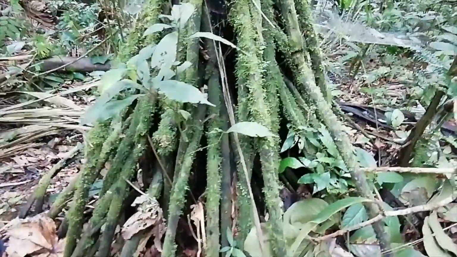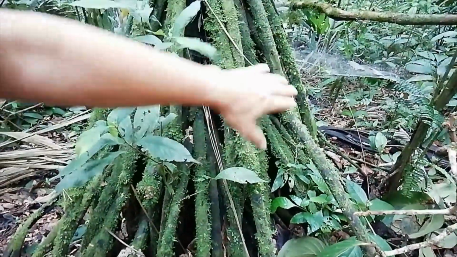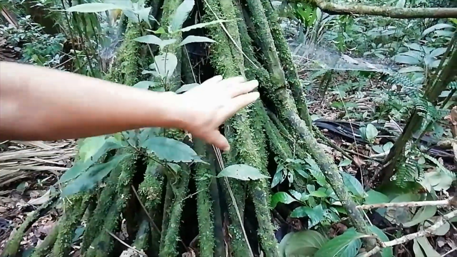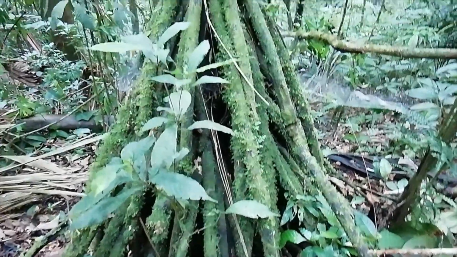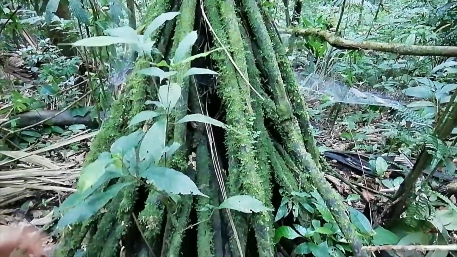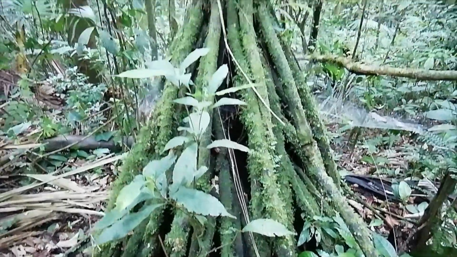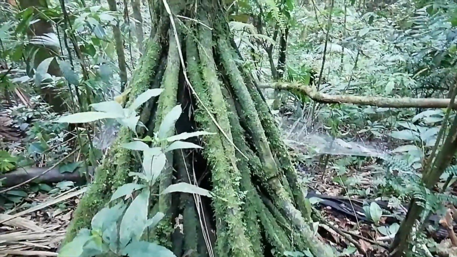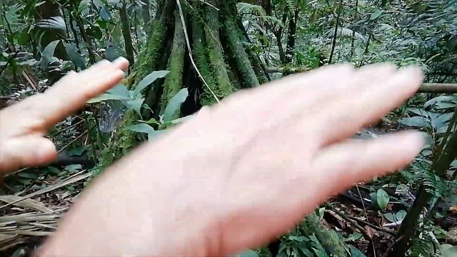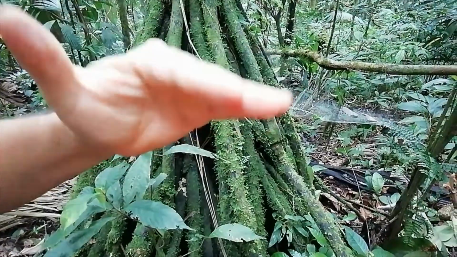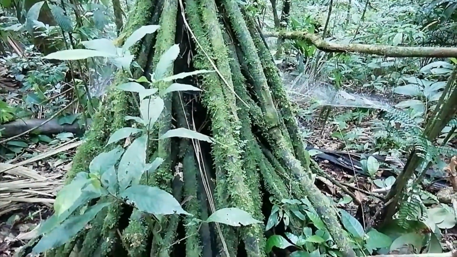So notice that there's a dozen of aerial structures that prop out of the trunk of the tree and anchor to the ground. Notice that this palm, this is a palm, by the way, is kind of tilted because of the gradient of the terrain right here.